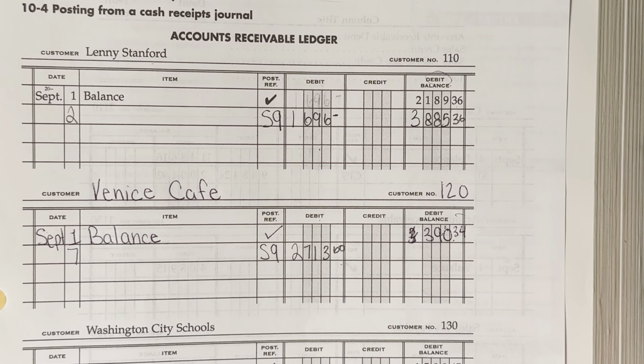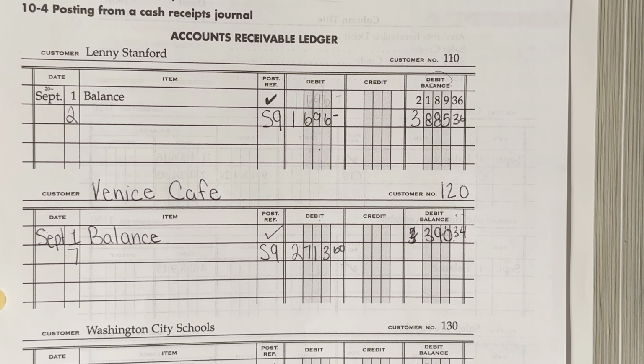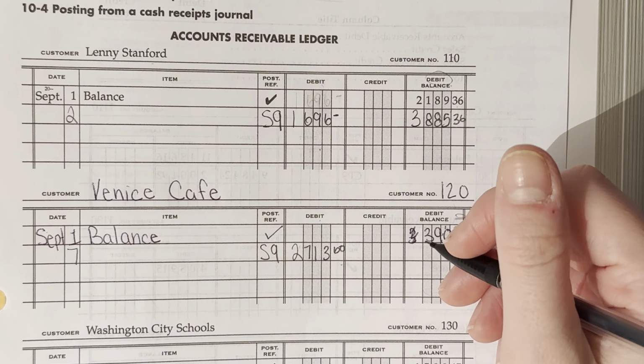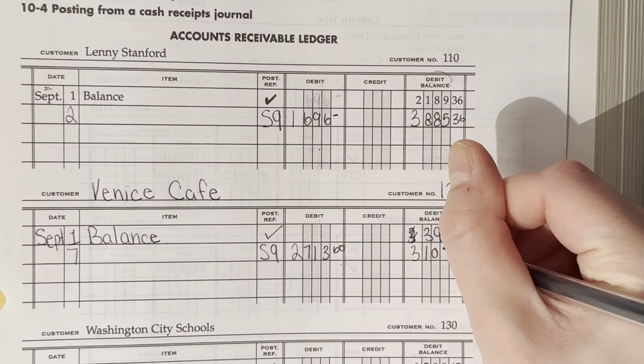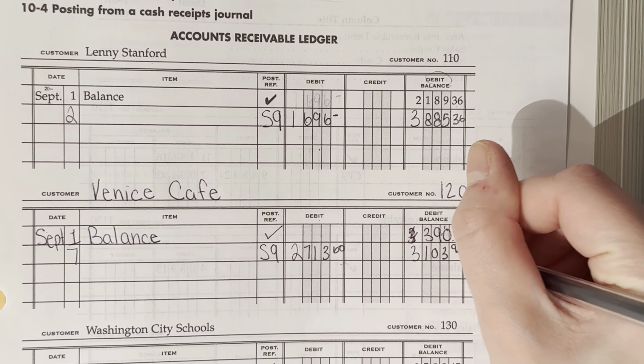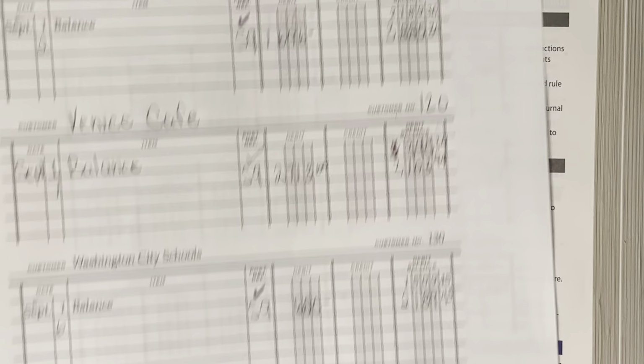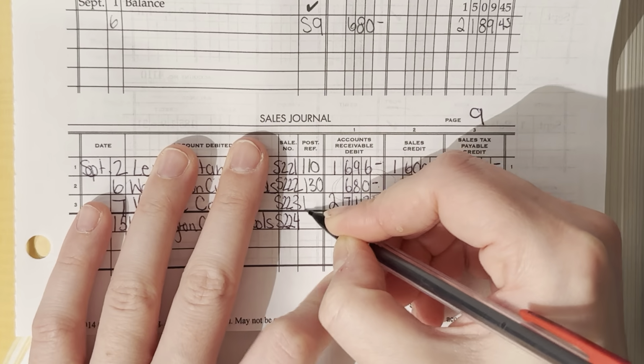This is the accumulated, up-to-date balance in the books. 390.34 plus 2,713.60. I am getting 3,103.94. 120 is the reference.